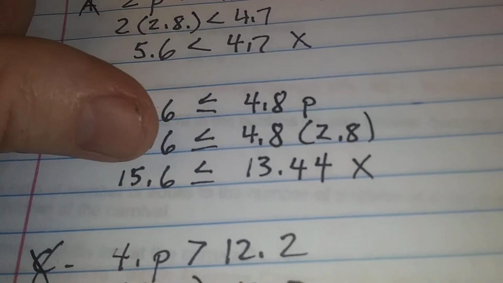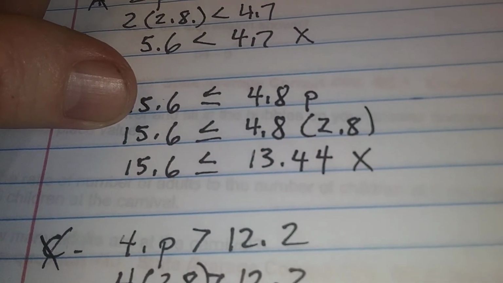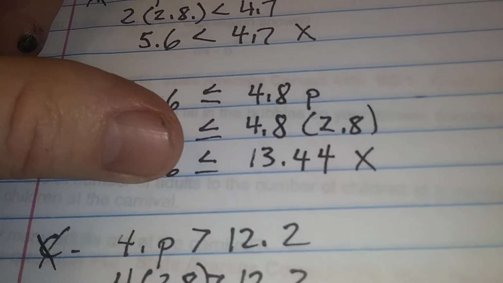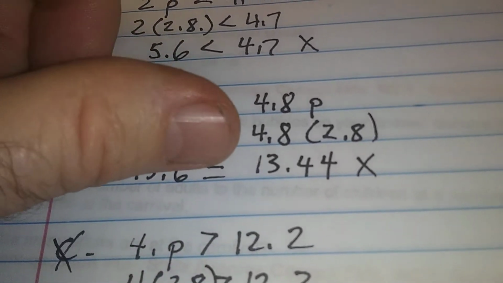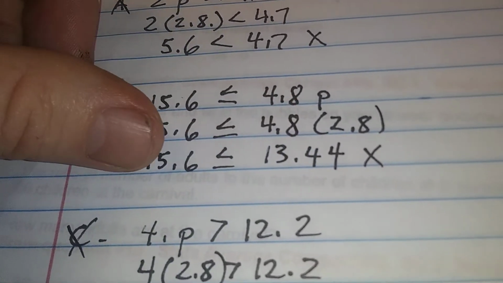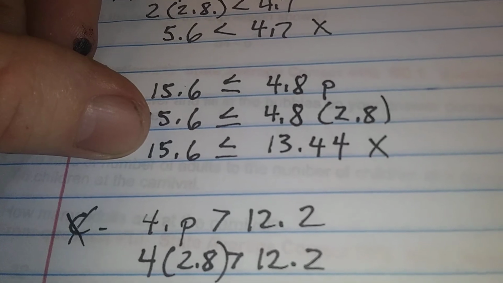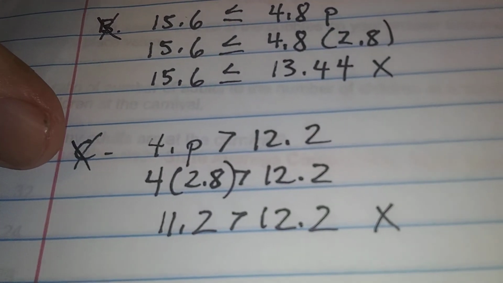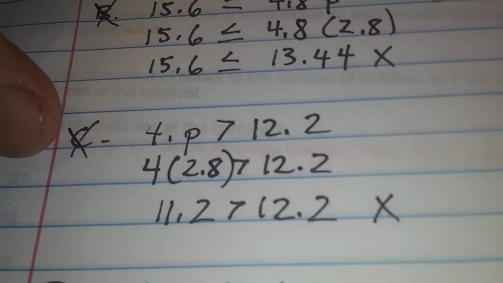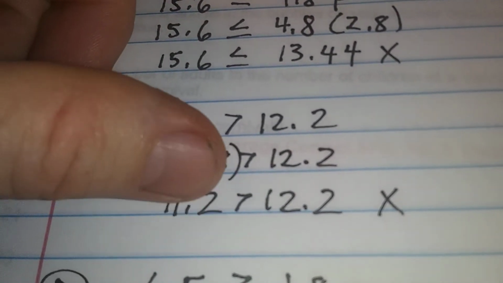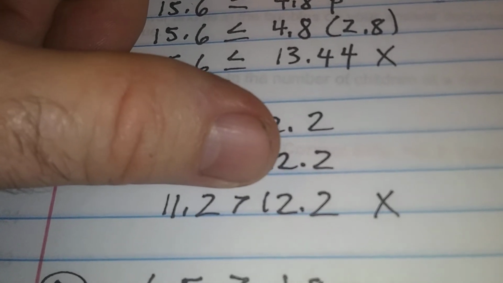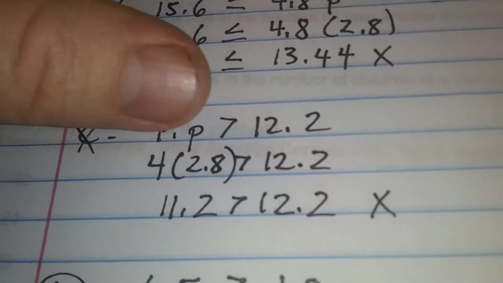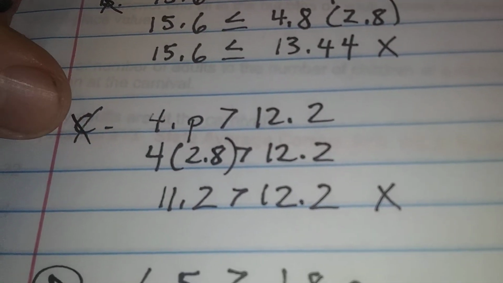B, when we do our math, 15 and 6/10 is not less than or equal to 13 and 44/100. It's greater than, so that would be not true, so we'll eliminate B. Letter C, 11 and 2/10 is not greater than 12 and 2/10. 11 and 2/10 is less than 12 and 2/10. So we are going to eliminate C.